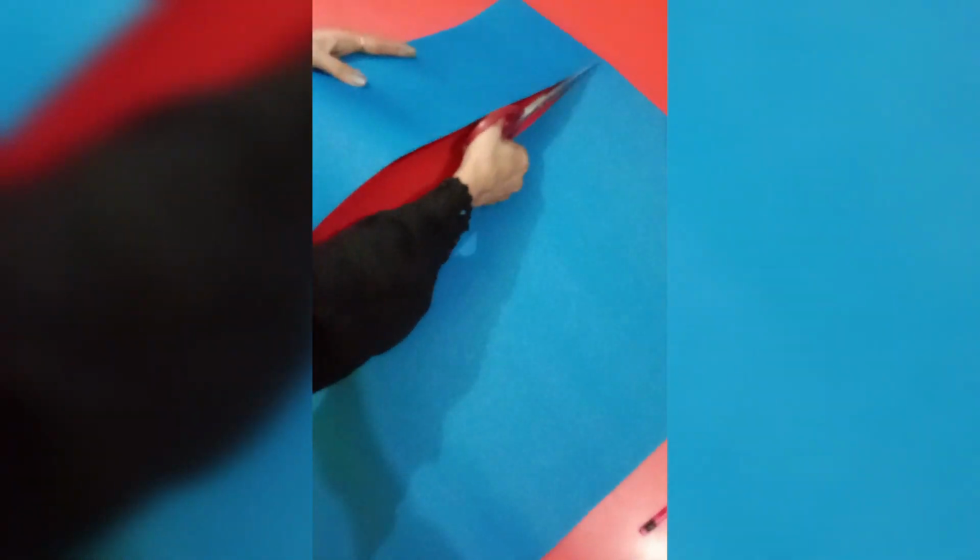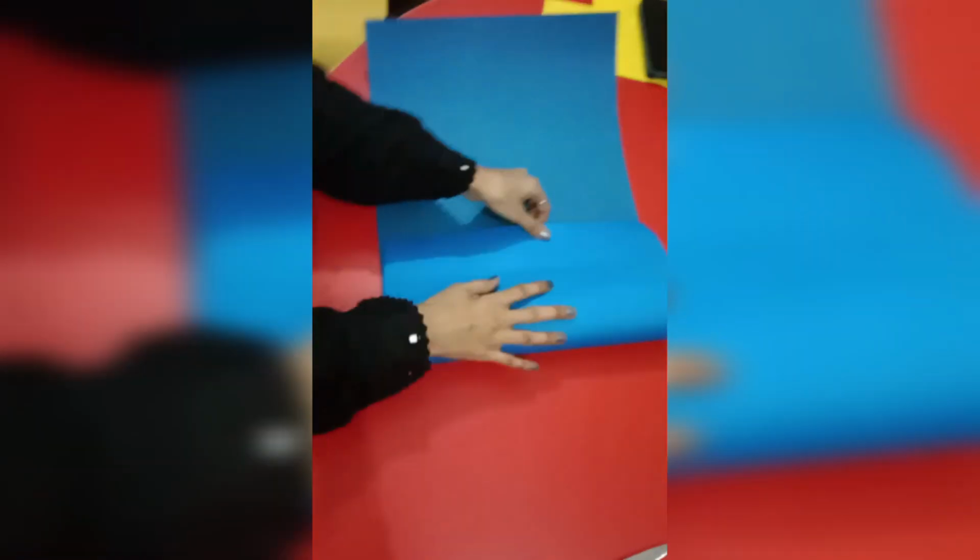You can use any color of it. Okay. I use this color like this. Now use like this. Unfold it.